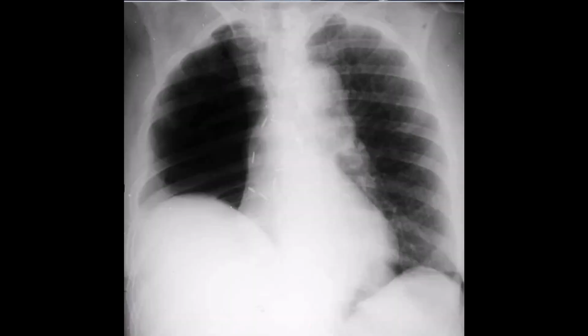So this is an X-ray for a patient less than 24 hours after pneumonectomy. You can see the surgical clips in here indicating pneumonectomy, and you can see here jet black.